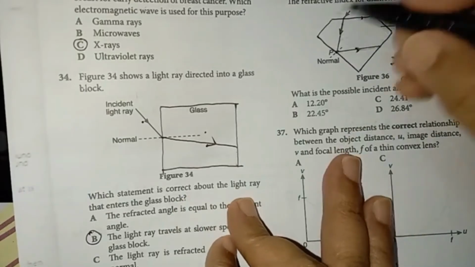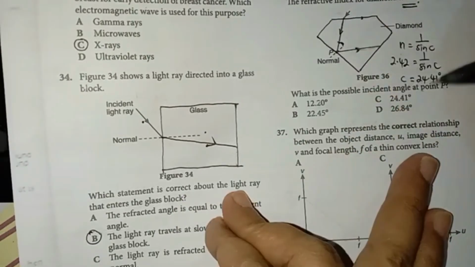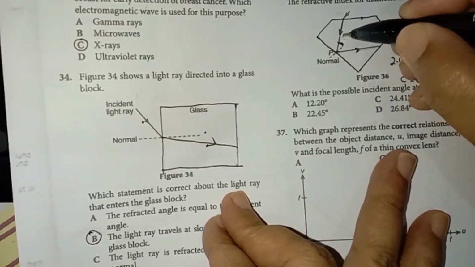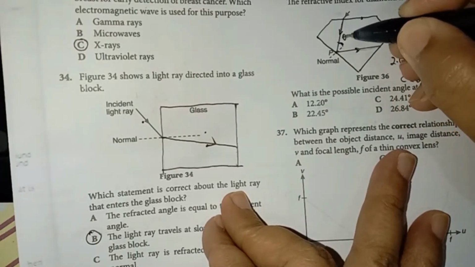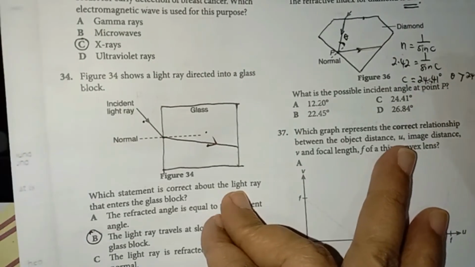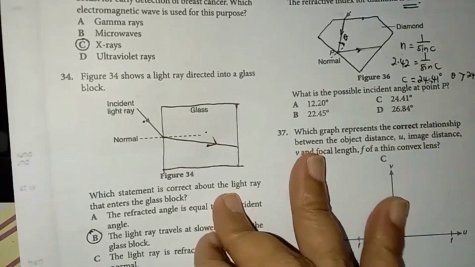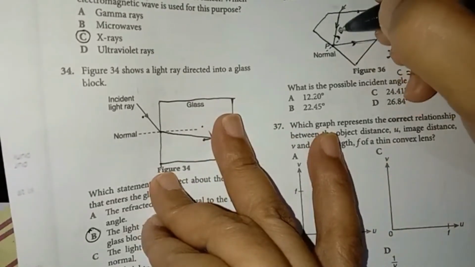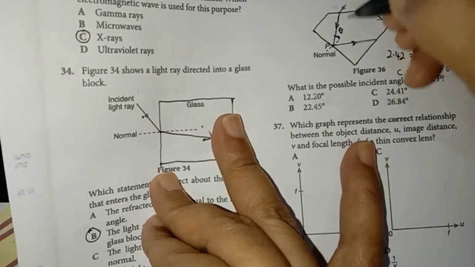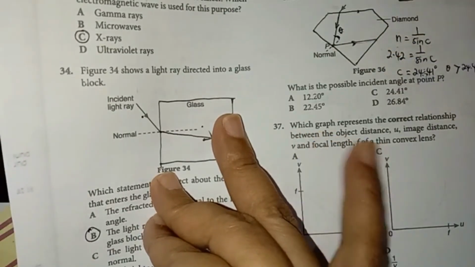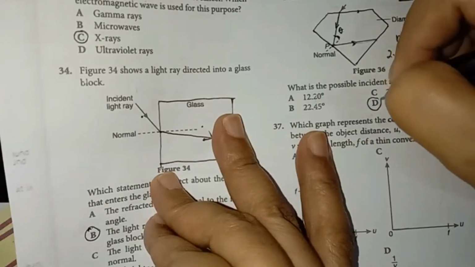So this one produces total internal reflection, meaning this angle here, theta, must be more than 24.41. So the possible incident angle at point P, theta, you must find the value which is greater than 24.41. So this one will be the answer.